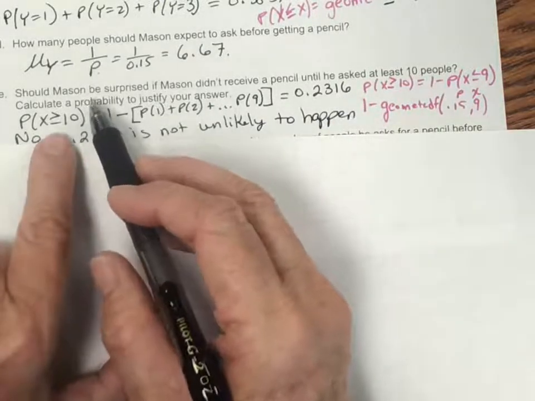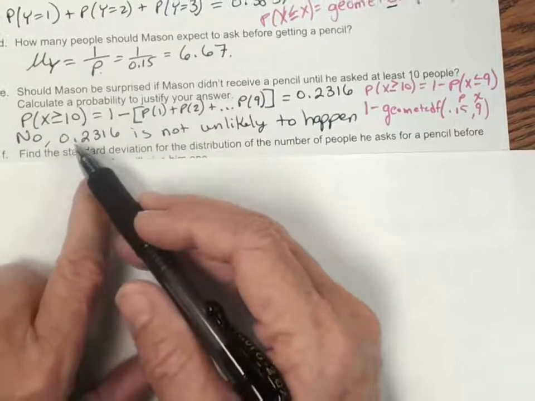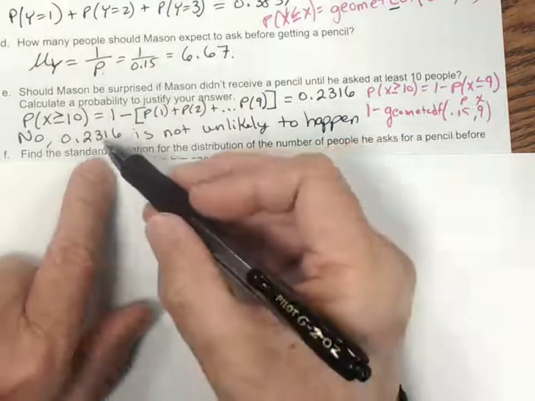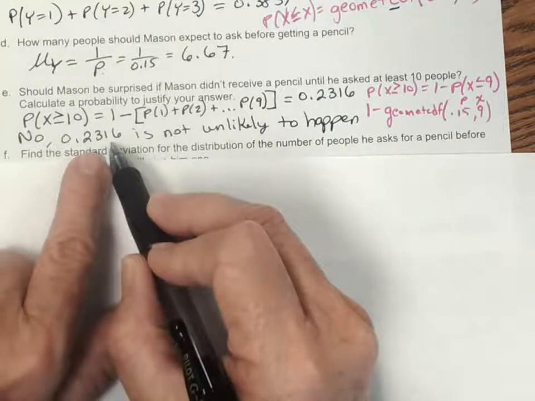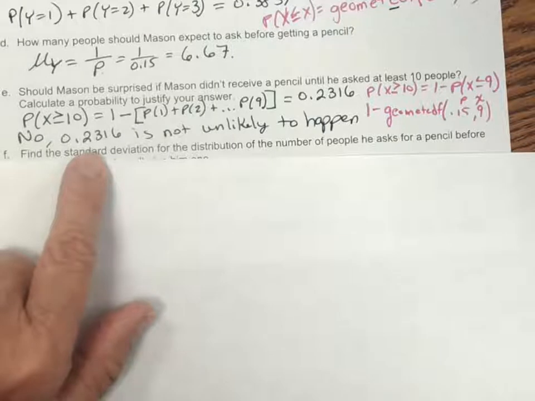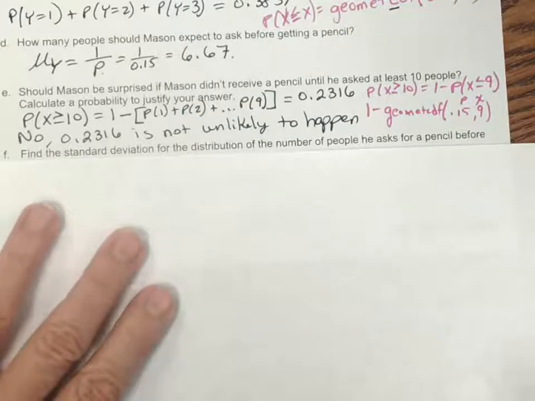And the question, though, is should he be surprised? No. Remember, our threshold for things being unlikely is 0.05 or 5%. We've got 0.2316, so it's not unlikely that it takes up to 10 people before he gets a pencil. So he should not be surprised. That's perfectly normal. And finally, we want to calculate the standard deviation.